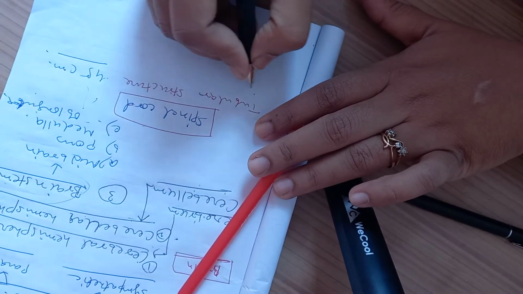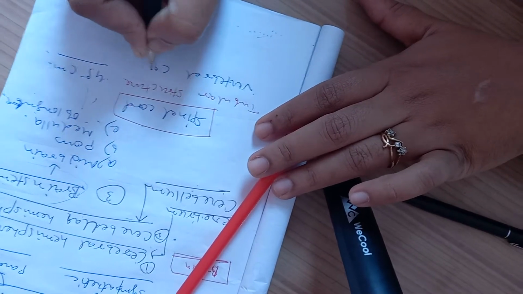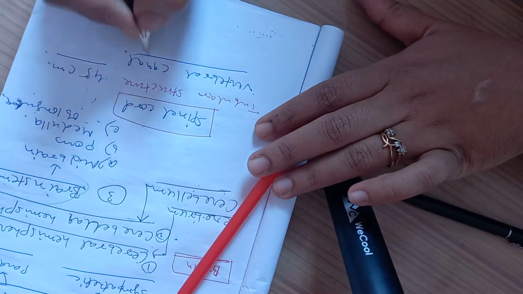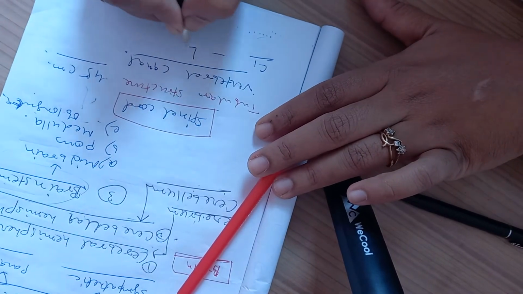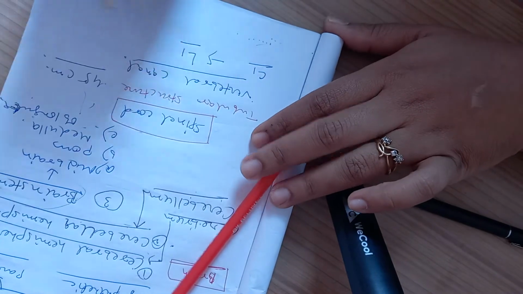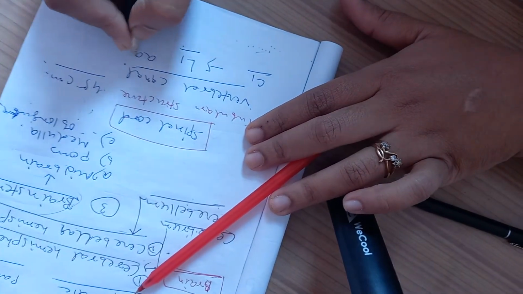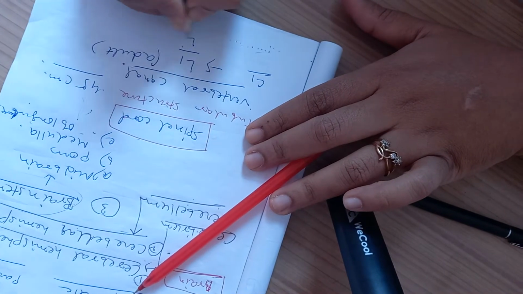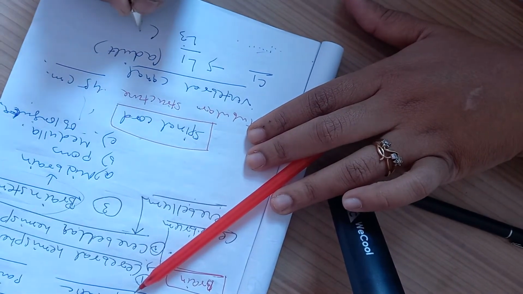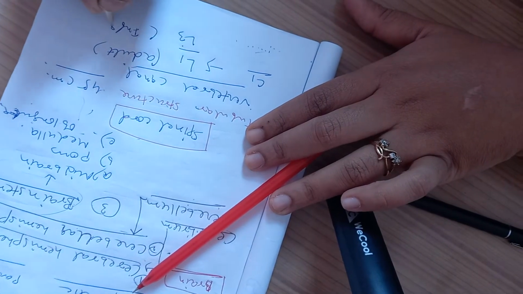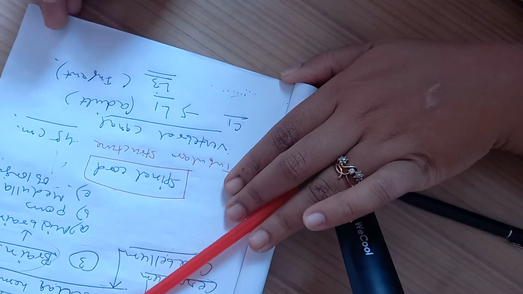It is present in the vertebral canal. It extends from the first cervical vertebra to the lower border of the L1 vertebra, means first lumbar vertebra, in case of an adult. In case of a child below 1 year of age, that is known as an infant, it extends up to the lower border of L3.